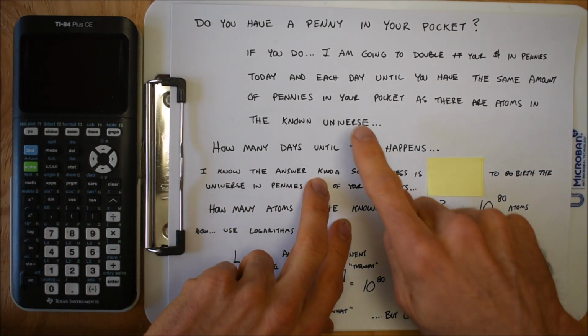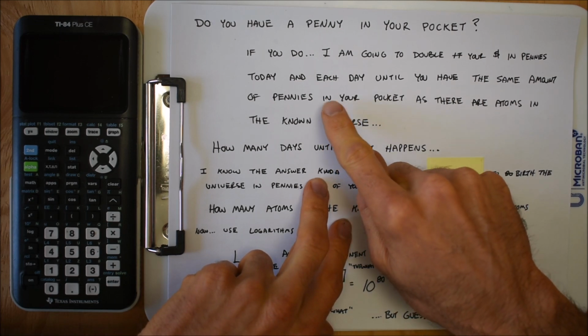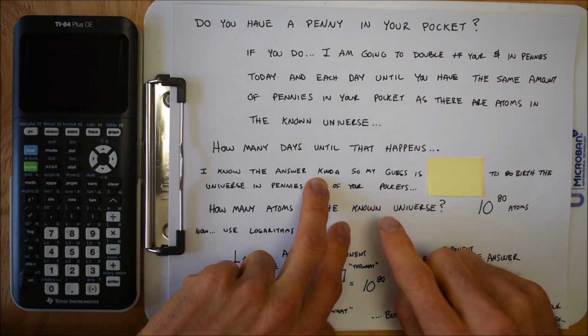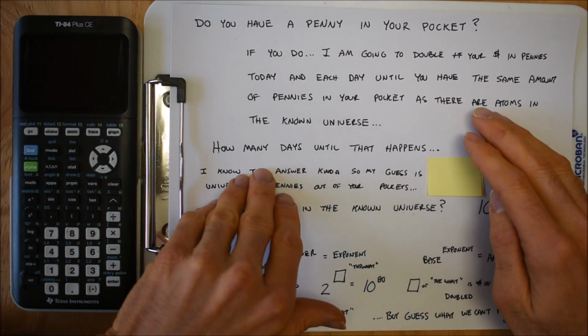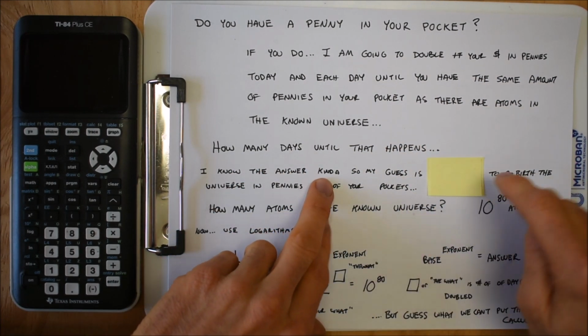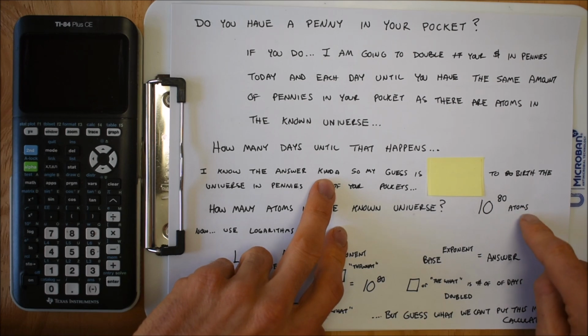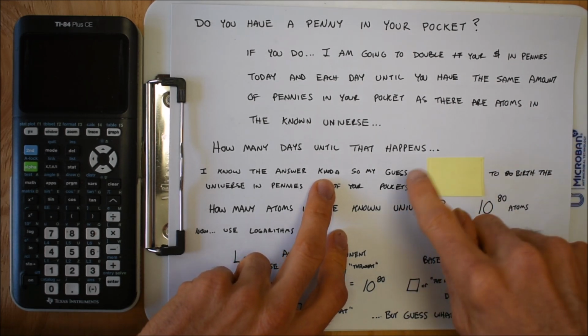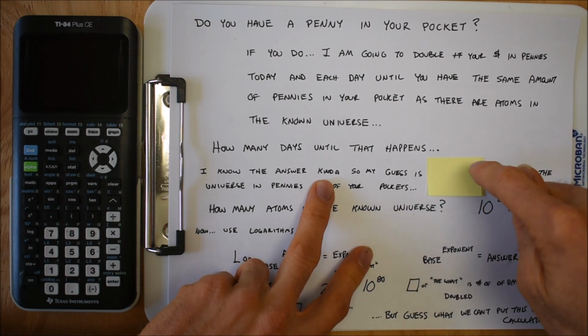But if I double the pennies in your pocket every day, I just give you another double the pennies you have each day for a full year. How many pennies will you have? Well, that number is going to be bigger than 10 to the 80. So I'll just clue you in, and now you can unpause the video and then pause it again and guess again.